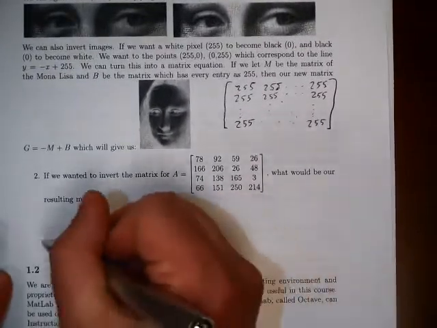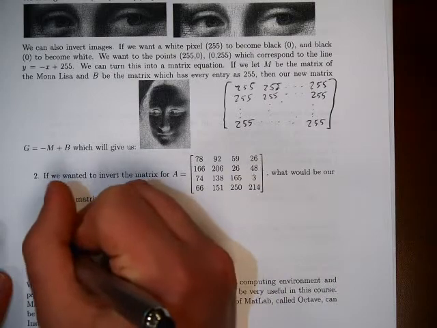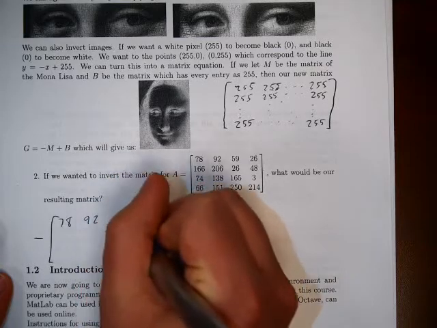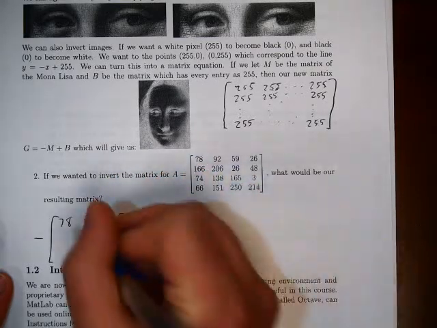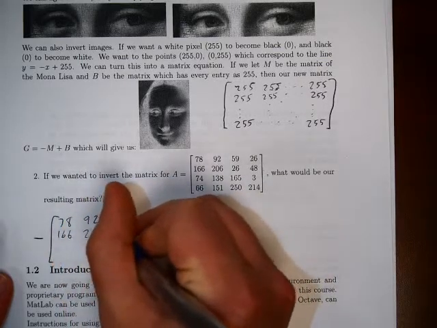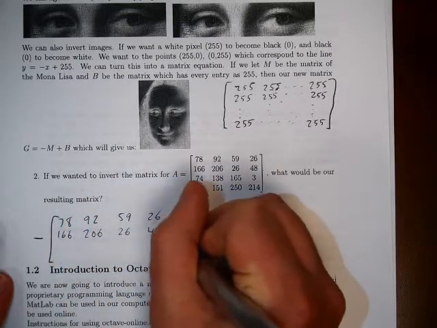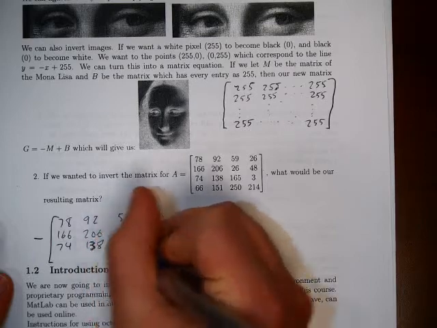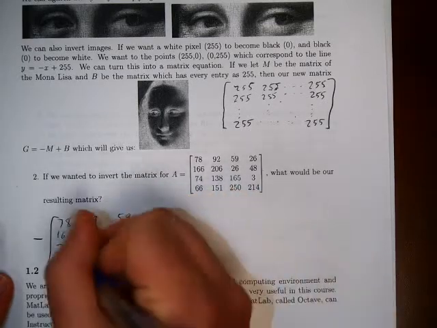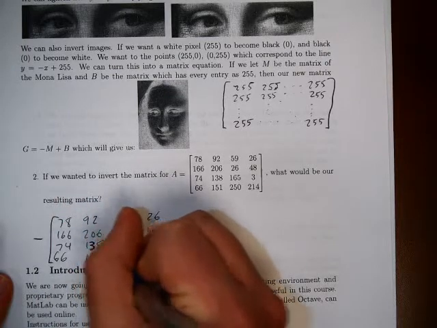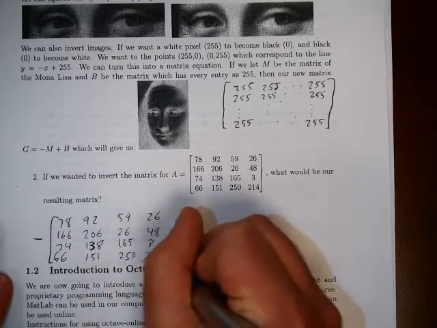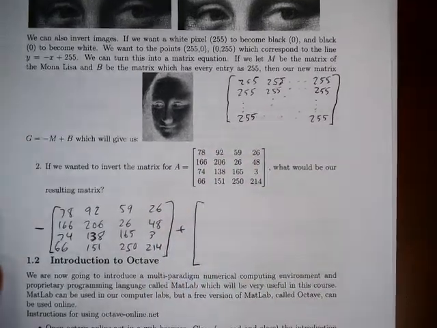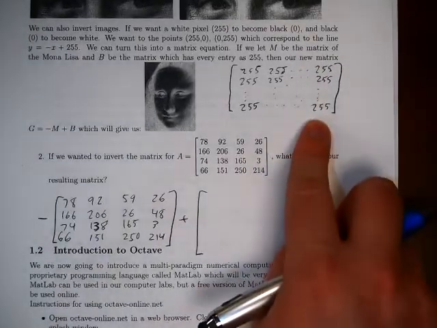What we would do is take negative the matrix we had, 78, 92, 59, 26, 166, 206, 26, 48, 74, 138, 165, 3, 66, 151, 250, 214, and we would add to this a matrix of the correct size with all entries 255.